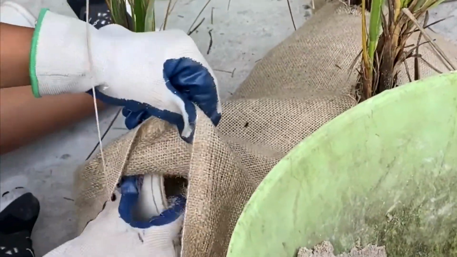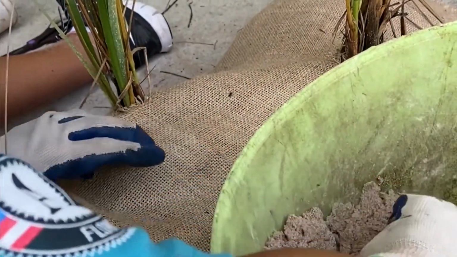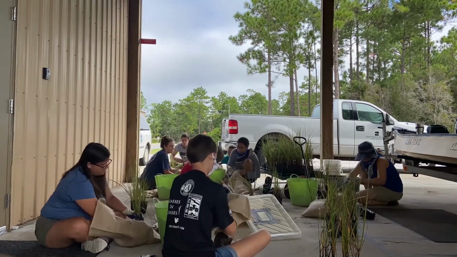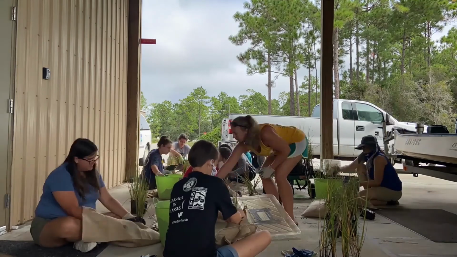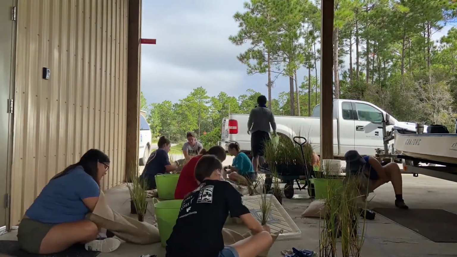To plant smooth cordgrass, we place the plants in burlap bags, then fill the bags with sand. This provides a stable place for the roots to grow when we place them along the shoreline. The roots can easily grow through the bags, and since burlap is made out of plants, it breaks down and becomes part of the soil.